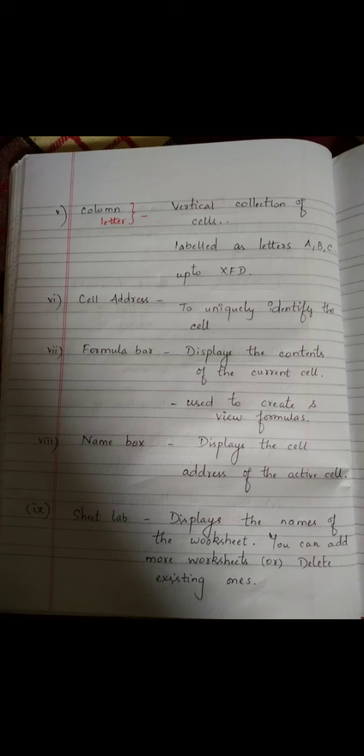Formula bar is used to display the contents of the current cell, and it is used to create and view formulas. Name box is used to display the cell address of the active cell. Sheet tab displays the names of the worksheets. You can add more worksheets, or you can also delete existing ones. The default name of the workbook is Workbook 1.